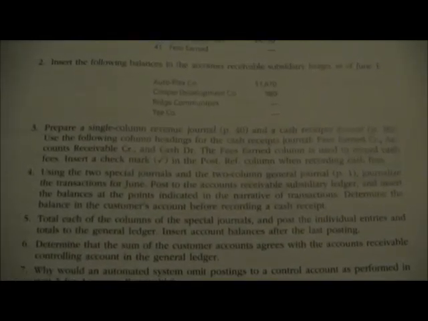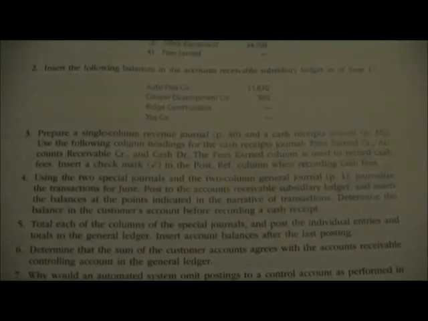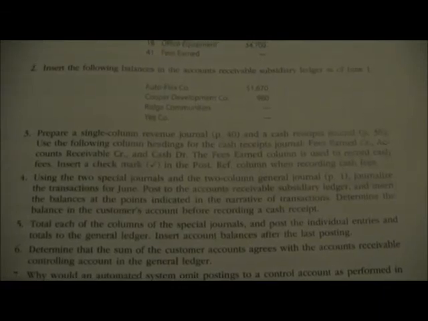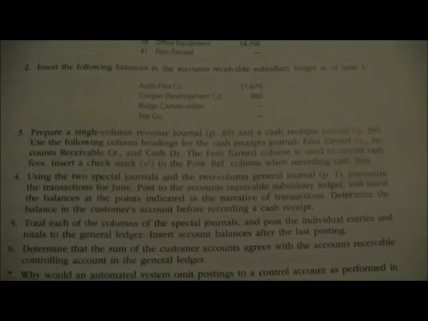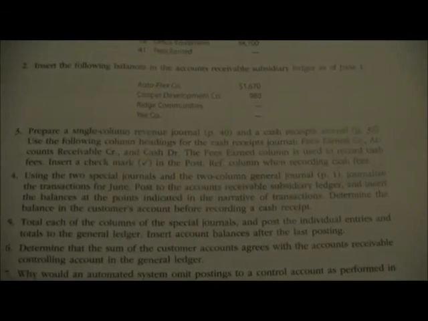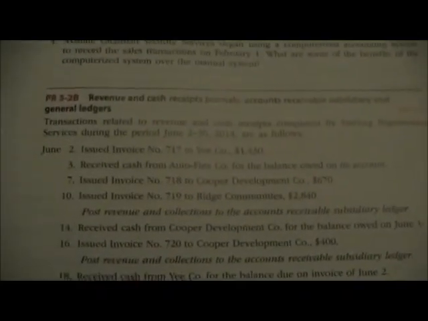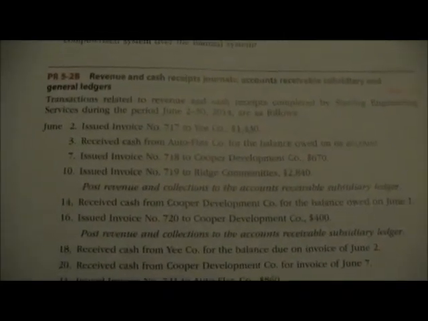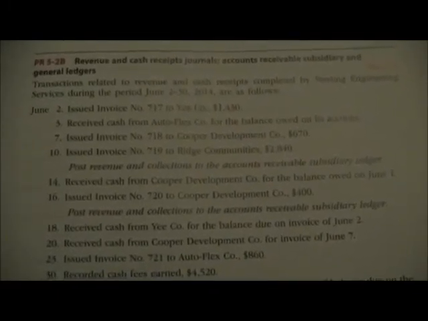So we're going to skip down to step 4. Step 4 says using the 2 special journals and the 2 column general journal, journalize the transactions for June. Post the accounts receivable subsidiary ledger and insert the balances at the points indicated in the narrative transactions. Determine the balance in the customer's account before recording a cash receipt. Okay, so what we're going to do is we're going to come back up to the top of our page and we're going to start journalizing these. So you can go ahead and set your accounts receivable subsidiary ledger to the side. And we're going to look at the page that has our revenue journal, our cash receipts journal, and our general journal.